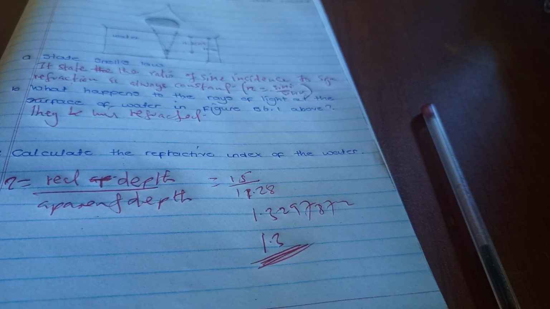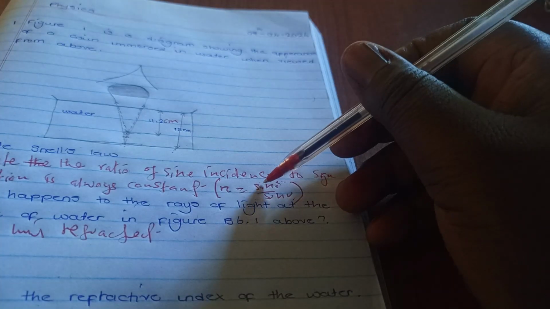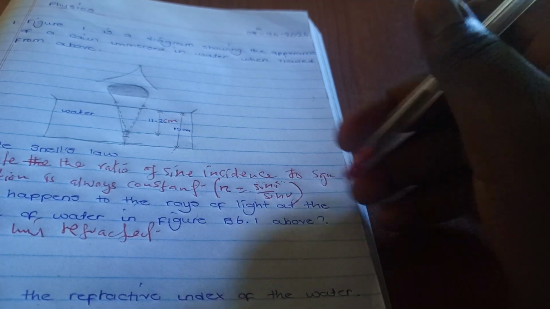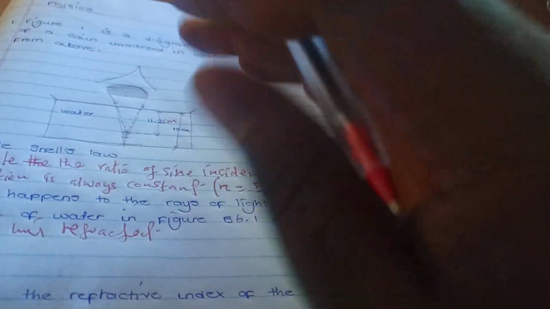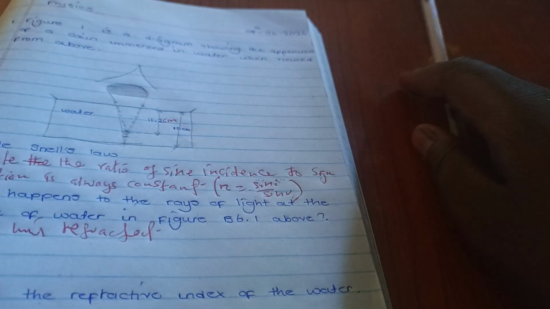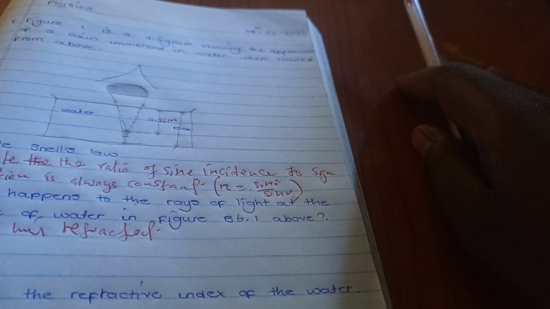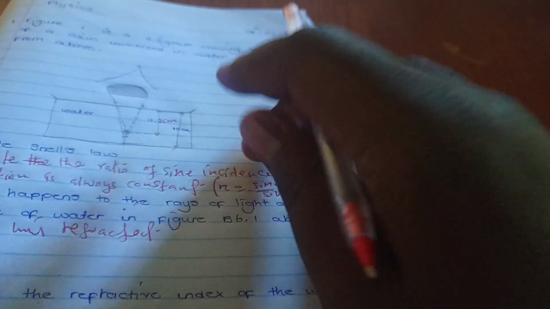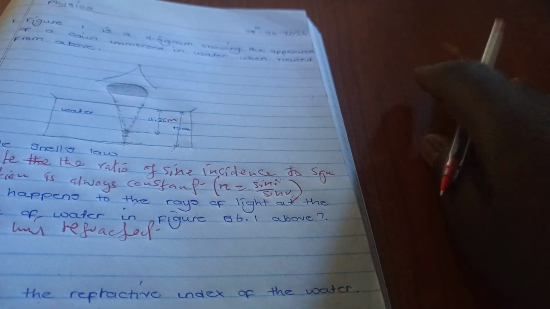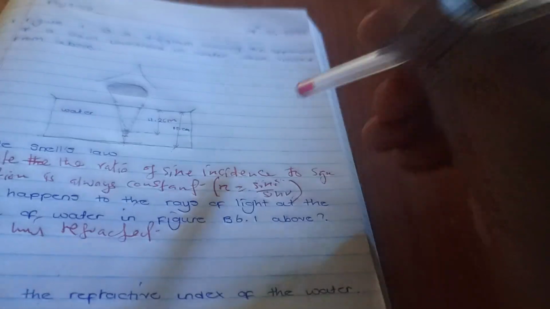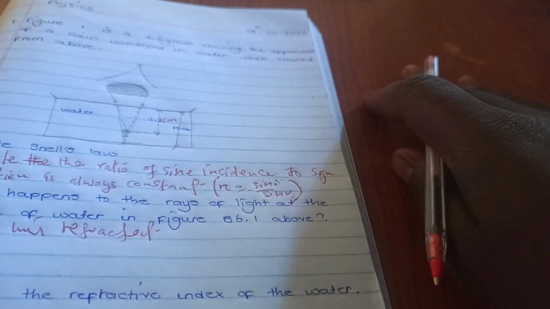But don't forget that you can also use this. On this question, we cannot use the formula sin I over sin R because we don't have the angle of incidence and angle of refraction. As of now, we can just use these two formulas: sin I over sin R, and also real over apparent.